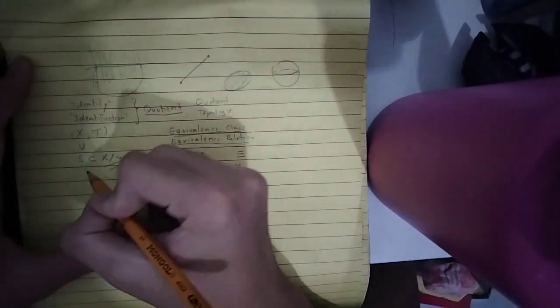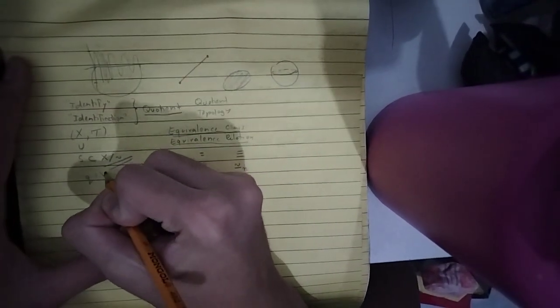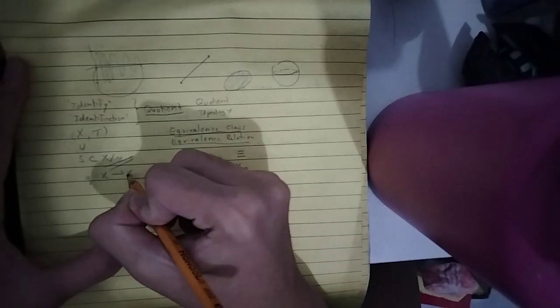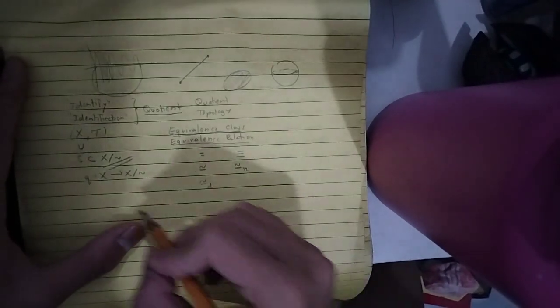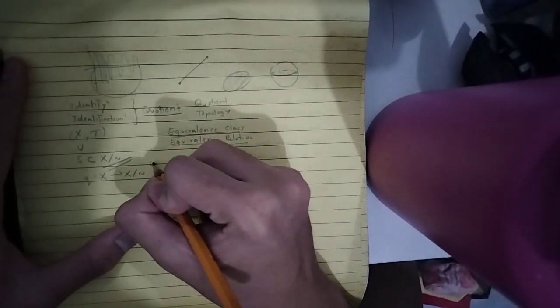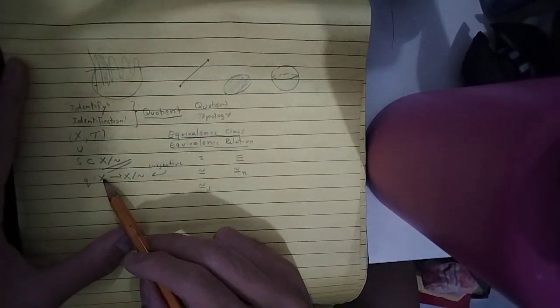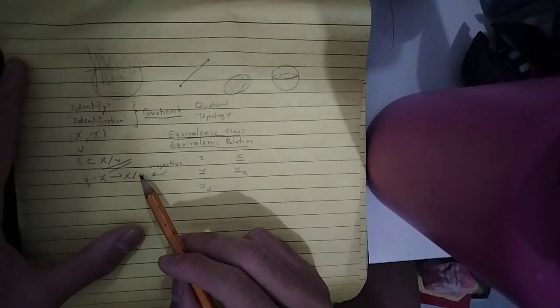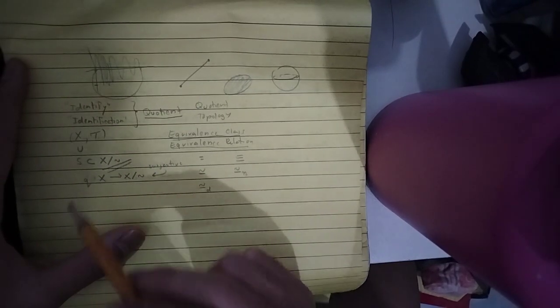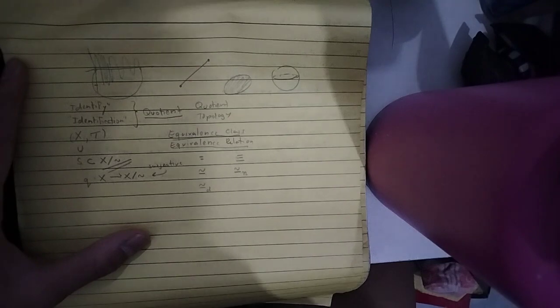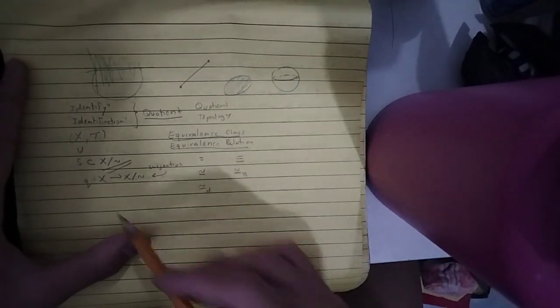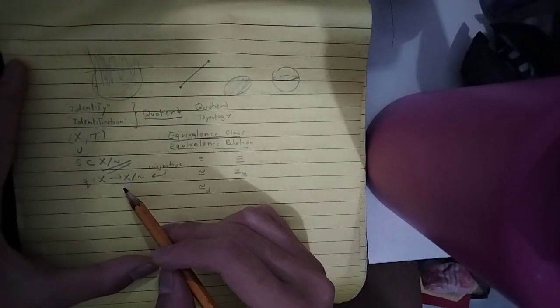And so the map Q that takes X and maps it onto X mod tilde is surjective. It is surjective because X mod tilde has a smaller cardinality than X, or at least no bigger.